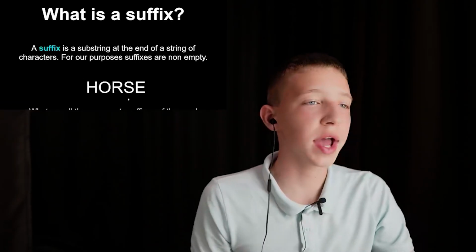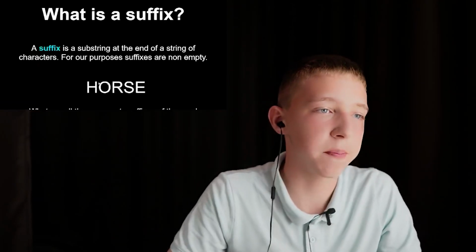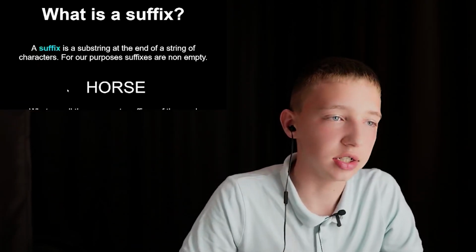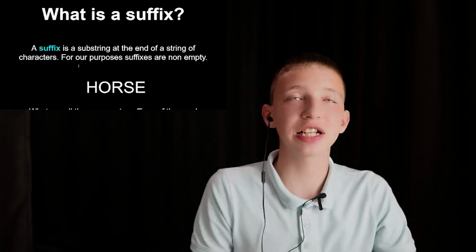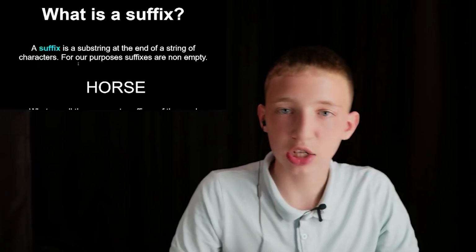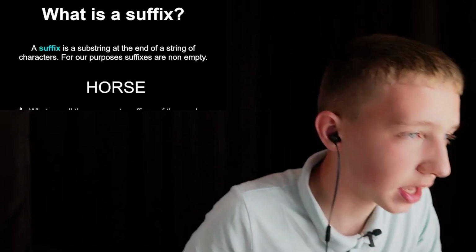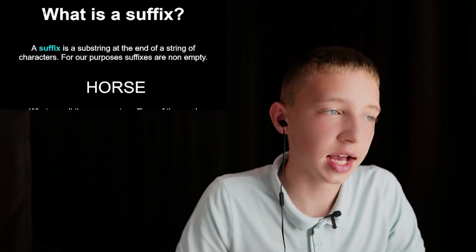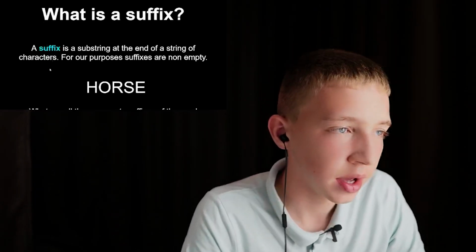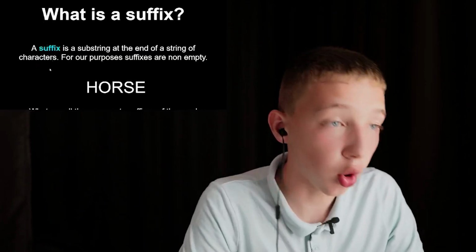For example, if we ask ourselves what the possible suffixes of a string are, for example the string horse, we're able to come up with 5 unique suffixes. That is e, se, rse, orse, and horse.